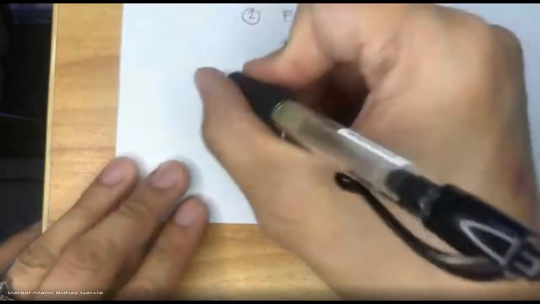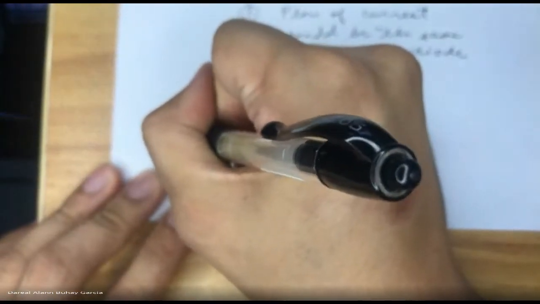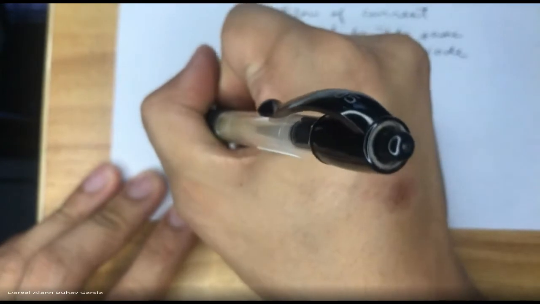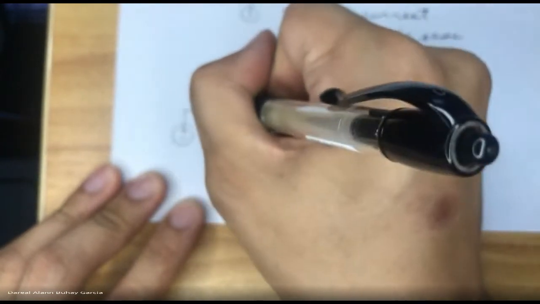So, pwede ta magbuhat-buhat ug atong own nga analogy nga circuit.